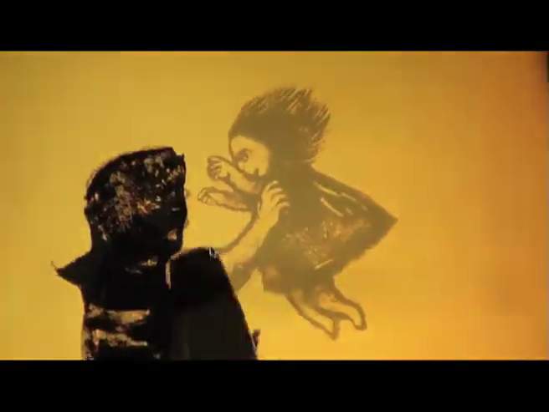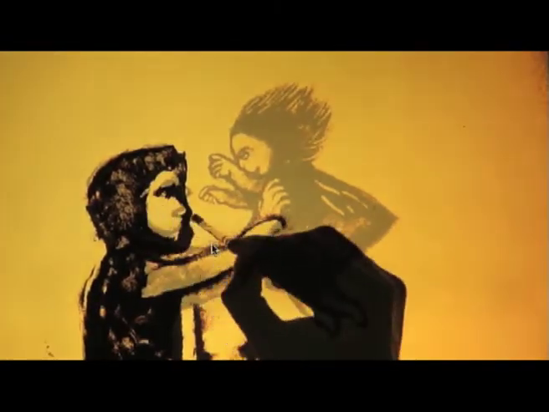Then we agreed upon that. I think it seemed to go well with the feel of the film. Sand animation has that black and white. It has its own feeling. You can easily morph and it has space, it can get really abstract.